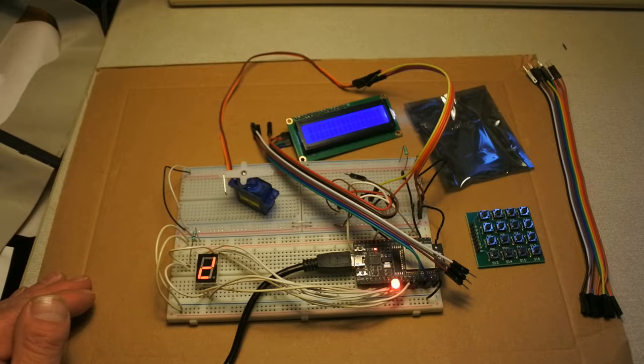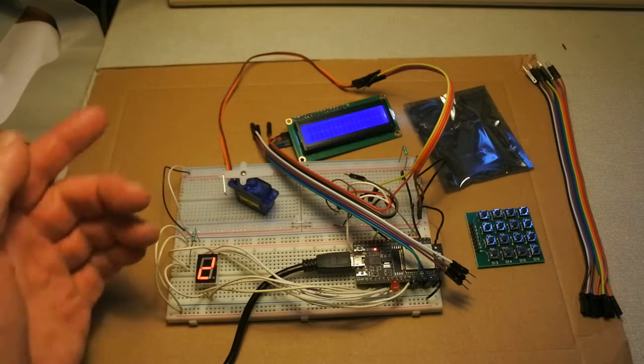For the servo motor, I had to use a driver that was specifically for the ESP32. Liquid crystal display, LCD, same thing.